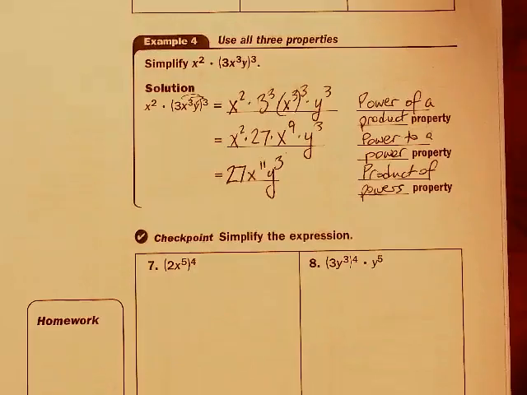Okay. Last, you have a couple more checkpoints, so go ahead and pause the video and do those.